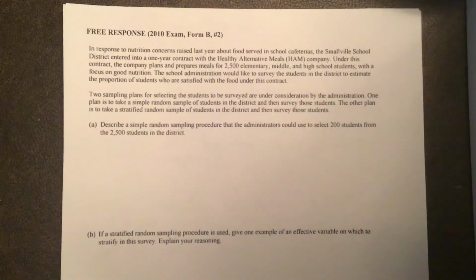Hi guys, today I'm going to go over the free response from the 2010 exam, the Form B, number 2. It has to do with sampling. So just reading the question, it says, in response to nutrition concerns raised last year about food served in school cafeterias, the Smallville School District entered into a one-year contract with the Healthy Alternative Meals Company.